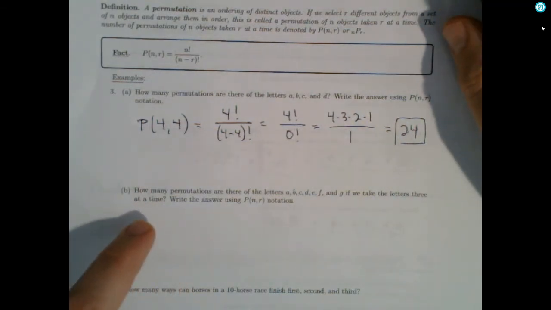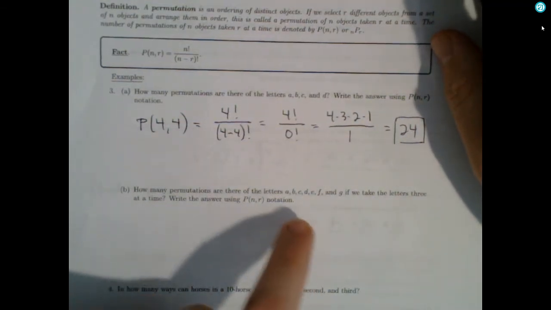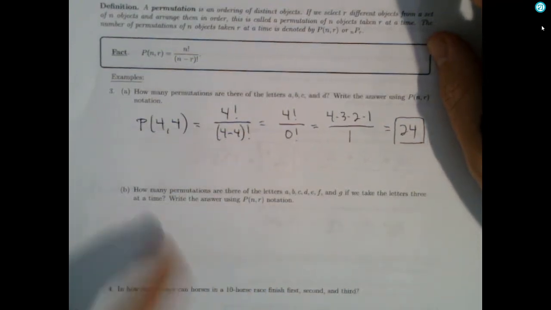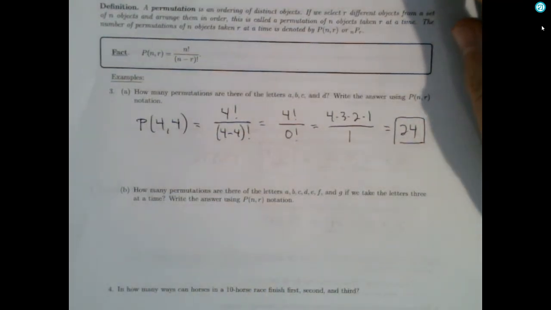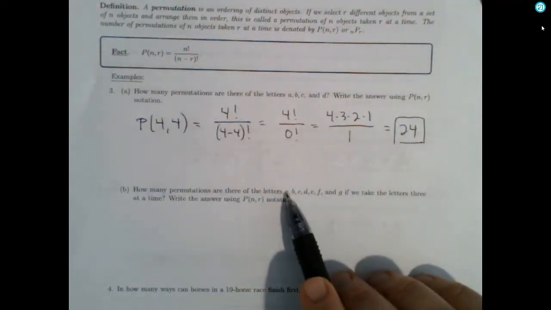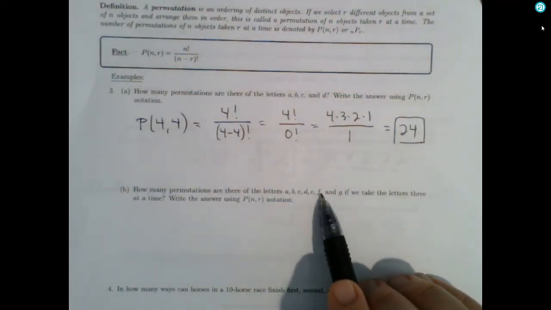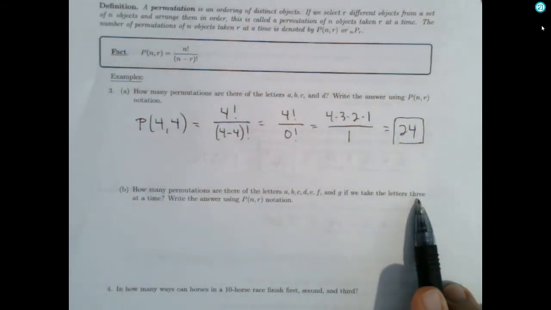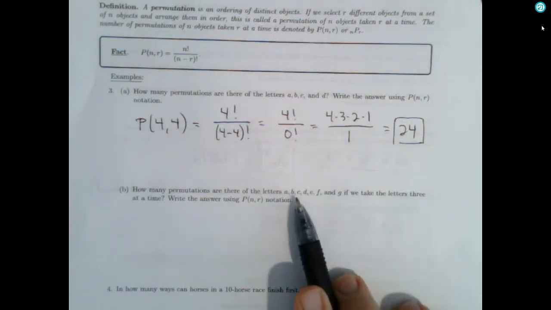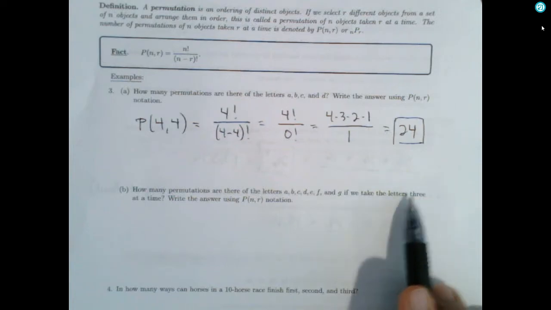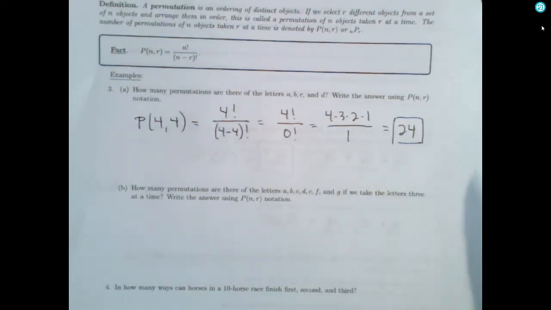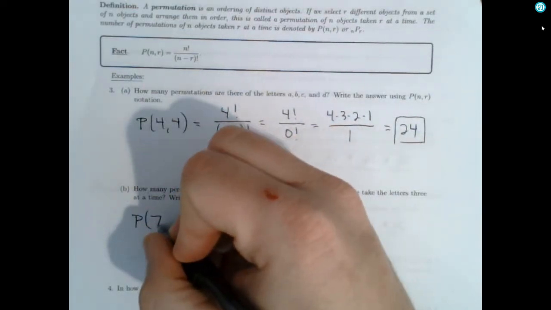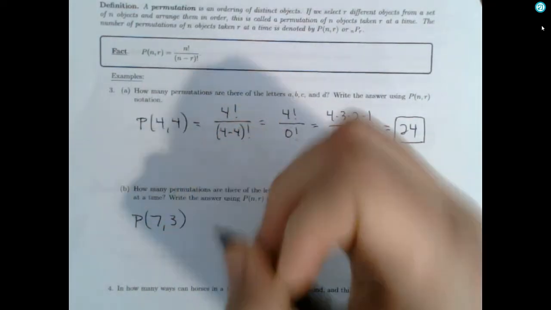Next example. How many permutations are there of the letters A, B, C, D, E, F, G if we take the letters 3 at a time? So this time there are 1, 2, 3, 4, 5, 6, 7 letters. And we're going to choose 3 of them, right? So we're not going to rearrange all 7 of them. We're just going to rearrange 3 of them at a time. So this is going to be P of 7 permute 3.